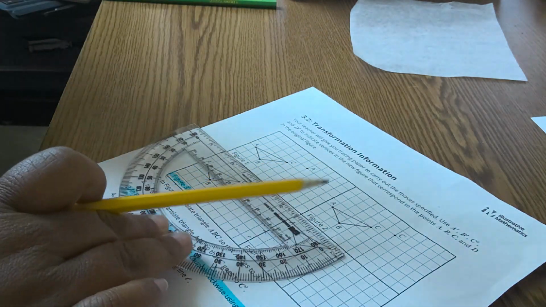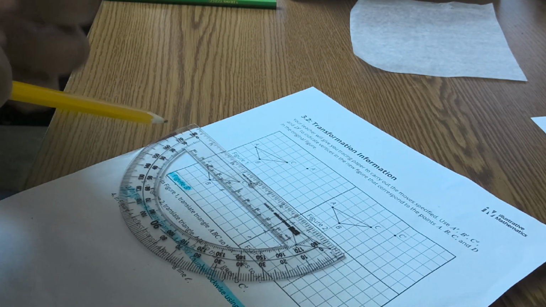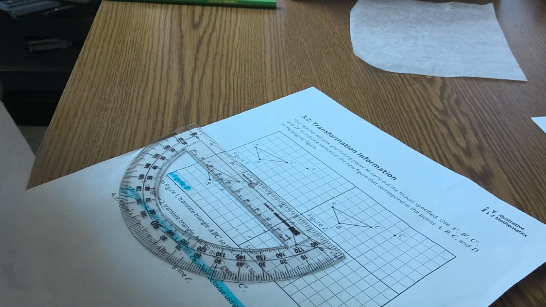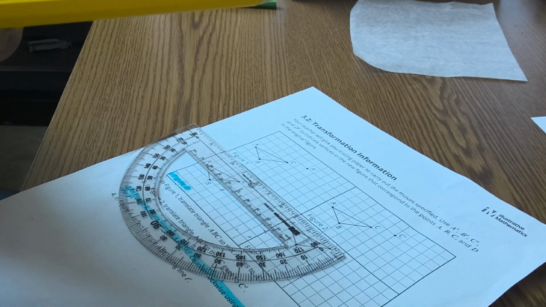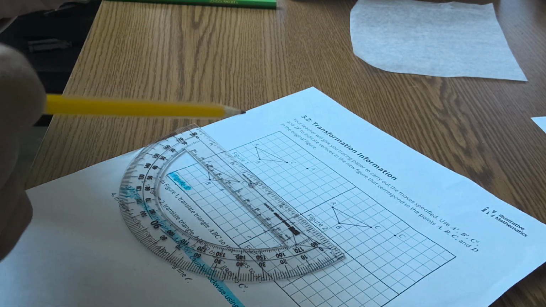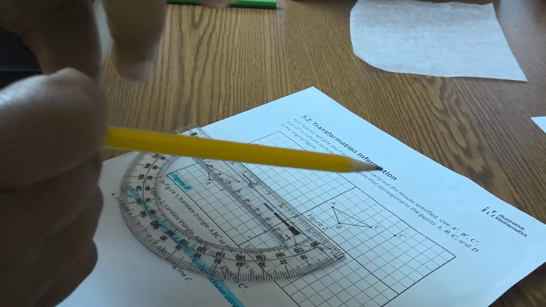Well, let me take a piece of patty paper and make a straight edge so I can see. I'm just going to fold my patty paper in half. I know it's in half because the sides meet. All right.